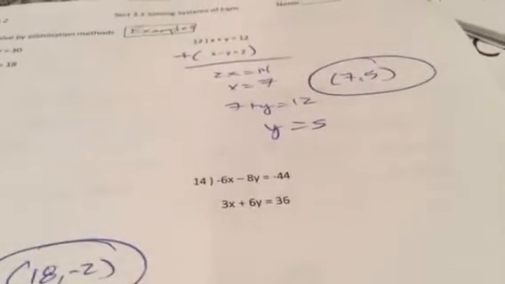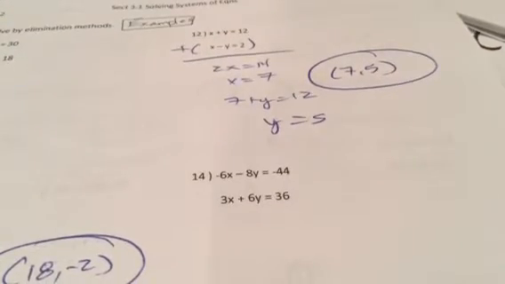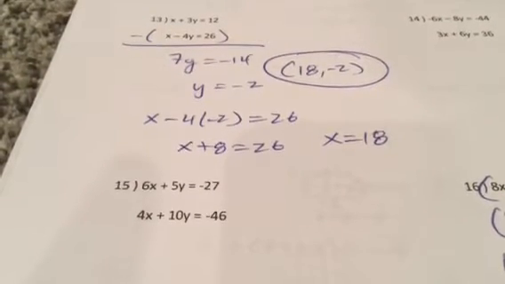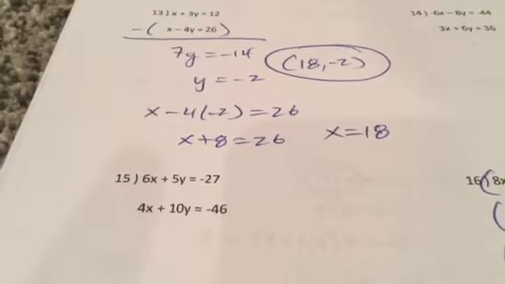Page 3, here we go, elimination. Just simply add them up. Then I use the first equation. Number 13, here it is. Again, this has got to be very quick. Subtract them, you have the same x's. Then plug it into, it looks like I use the second equation.